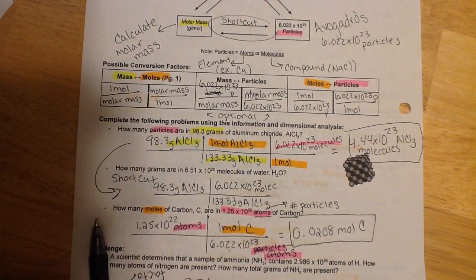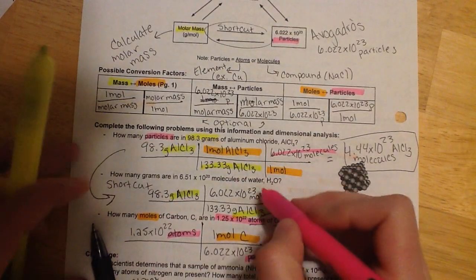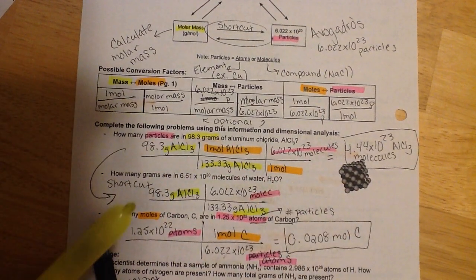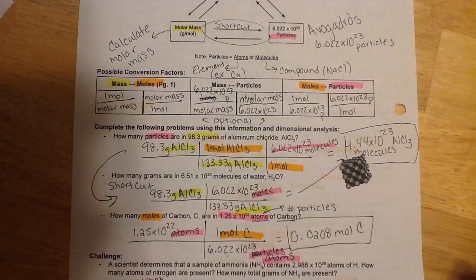So that gets us from grams to particles all in one fell swoop, and your answer will still be the same.